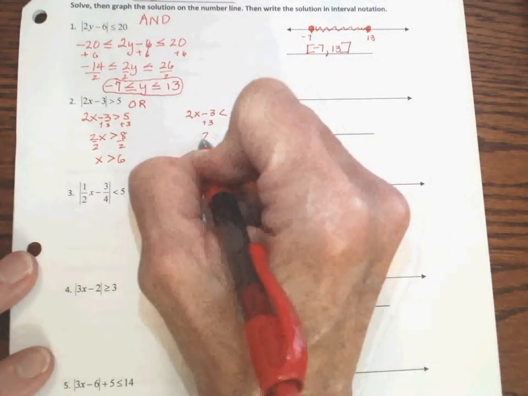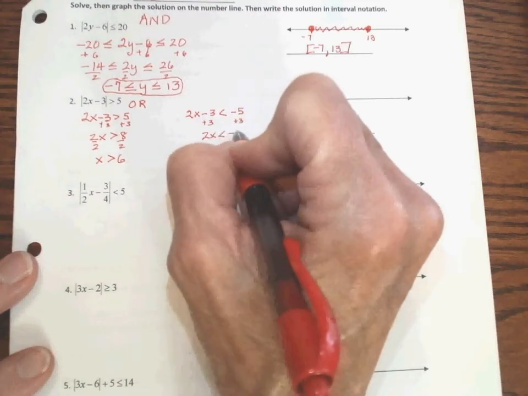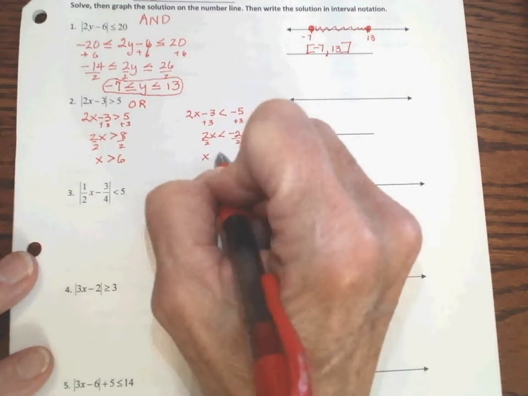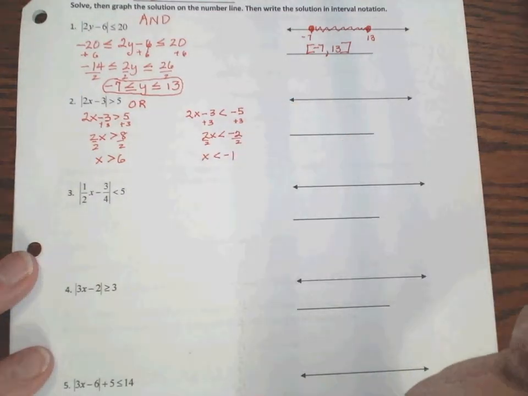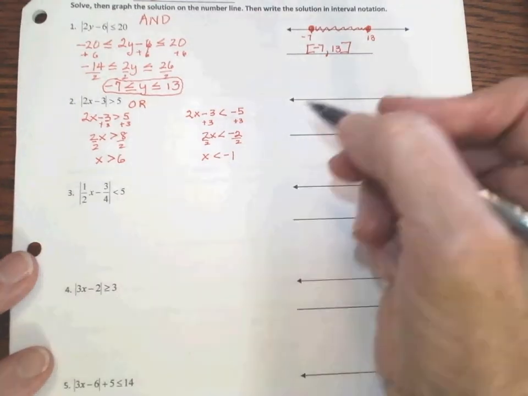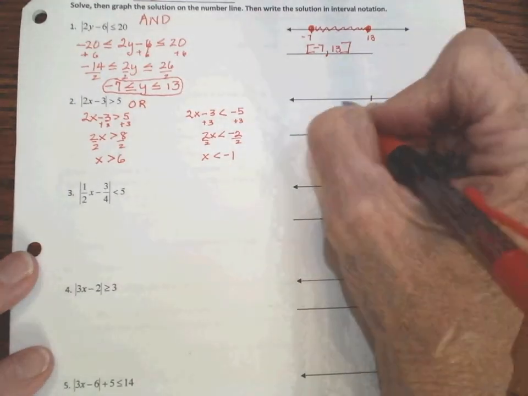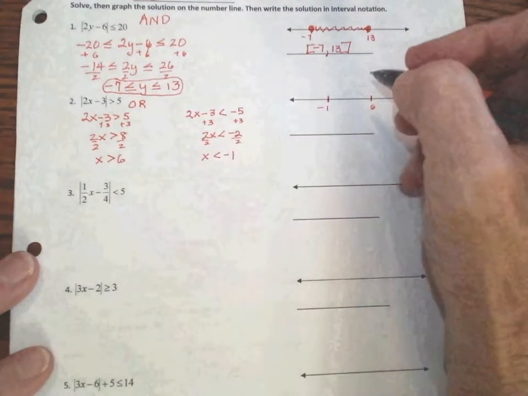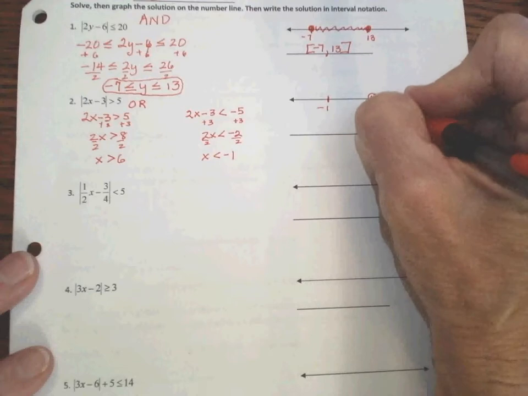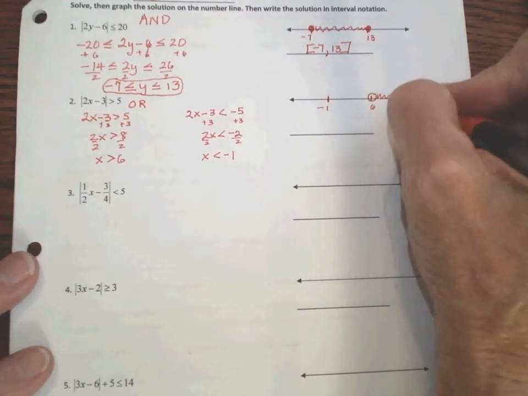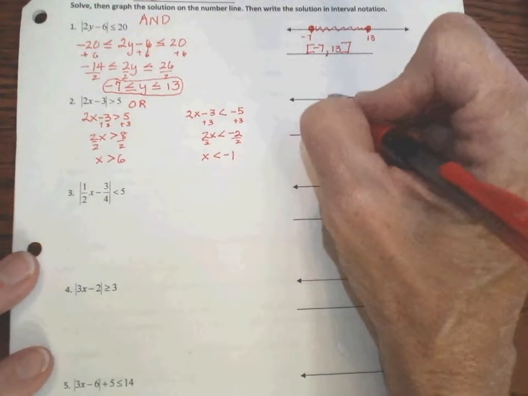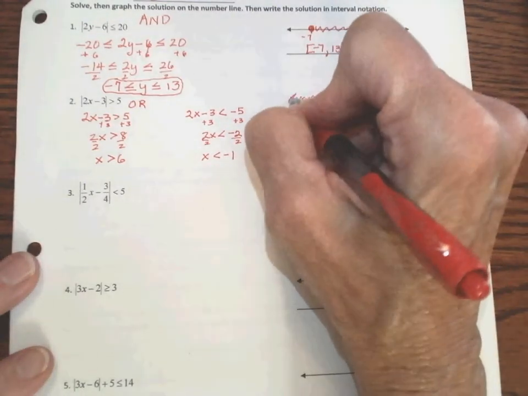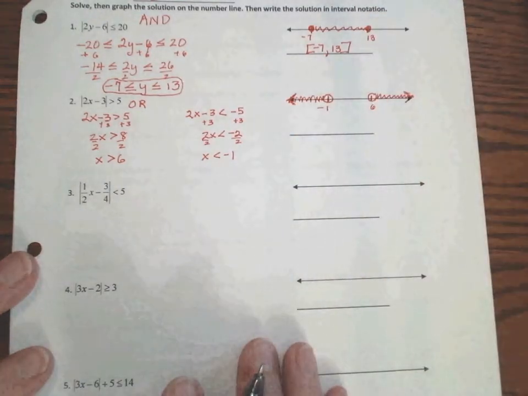Then down here I'm going to add 3, and I get 2x less than negative 2, and divide by 2, I get x less than negative 1. So that gives me the left hand arrow. So over here on my graph, I'm going to put a 6, and I'm going to put a negative 1. And the 6 says I get bigger than 6. Okay, so it's going to have a hole because it doesn't have an equal sign. So I've got that end. And here I have a circle, and I have a hole, and I go this way.